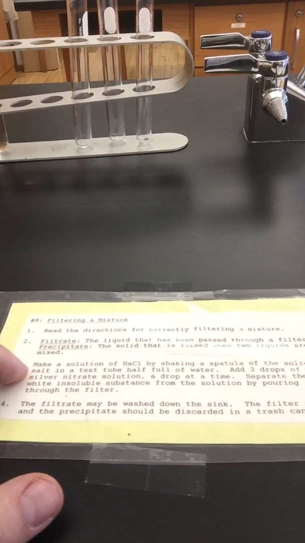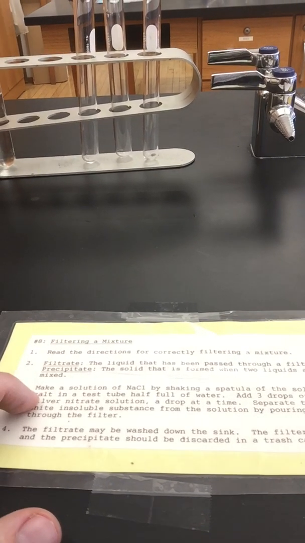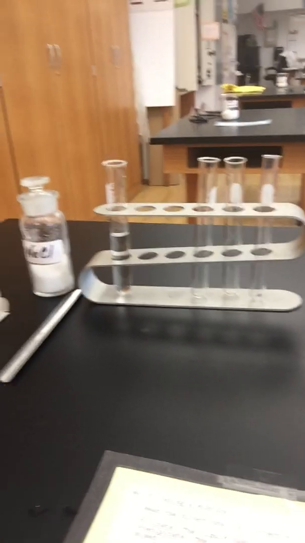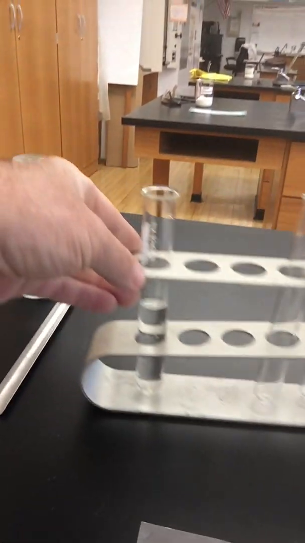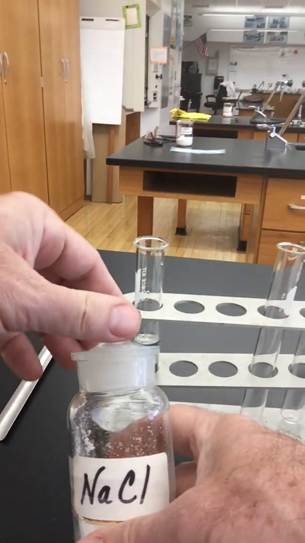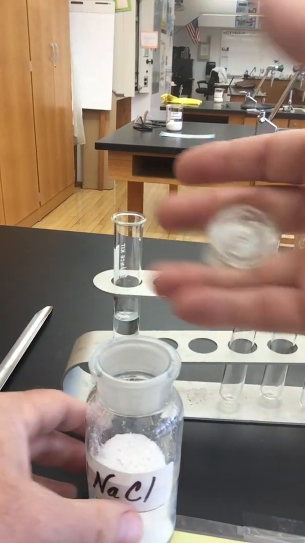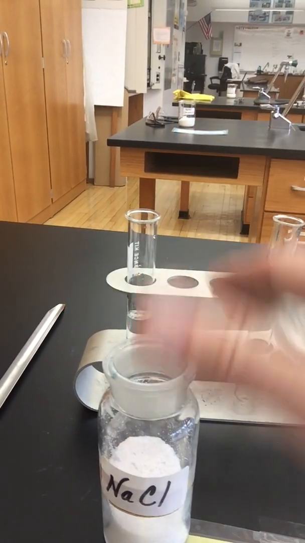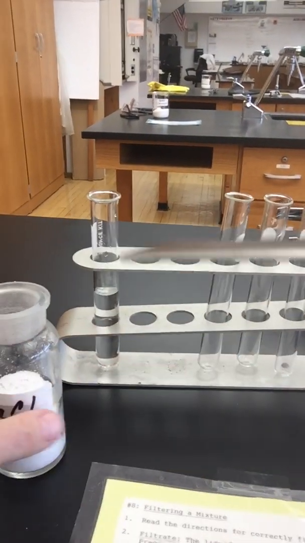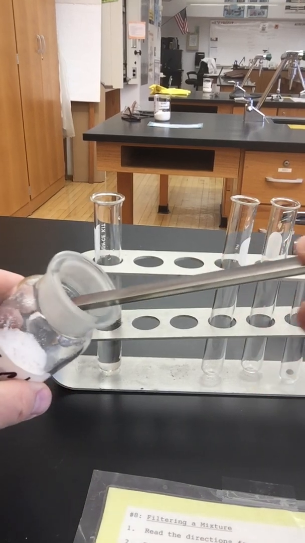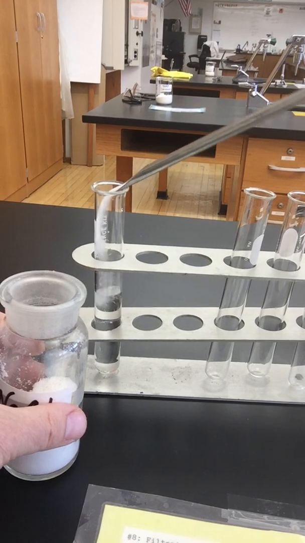So, make a solution of sodium chloride, NaCl, by shaking a spatula of the solid salt in a test tube half full of water. Well, you don't need that much. So let's pull this close. Here's my sodium chloride. And I'm going to use the same method. I'm going to use the back of my hand and take that off. This is called a spatula. I really only need about that much. Not that much at all.